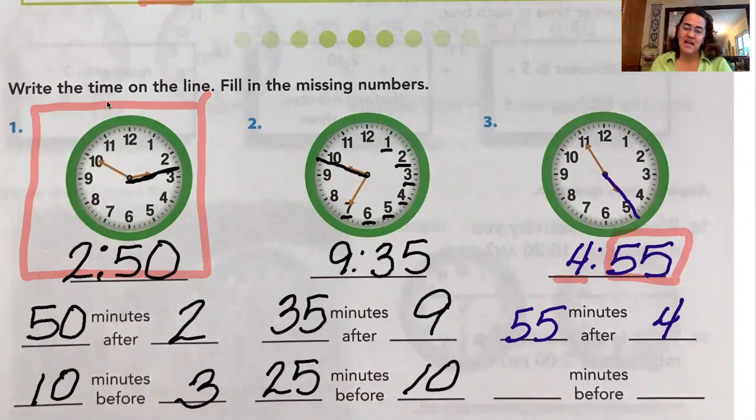So what's the next hour, friends? We're almost to the 5 o'clock. So how many minutes before 5? Let's look. It's right here. If we count on, we know that from 11 to 12 is 5 minutes. So it's 5 minutes before 5.